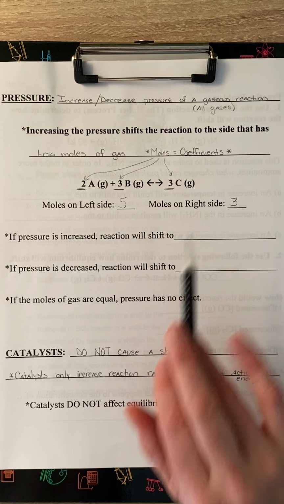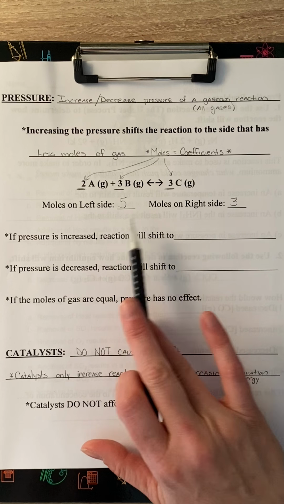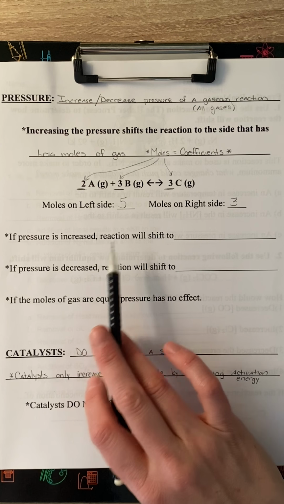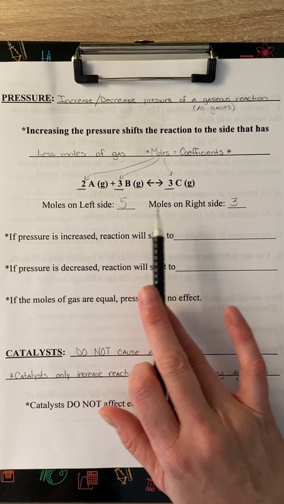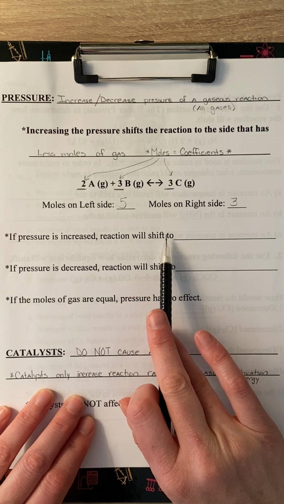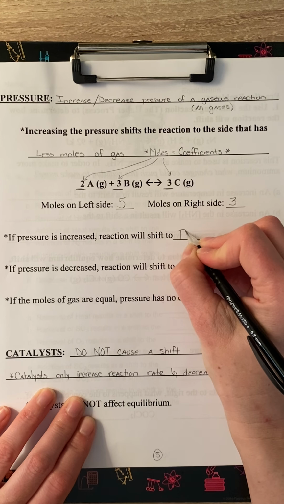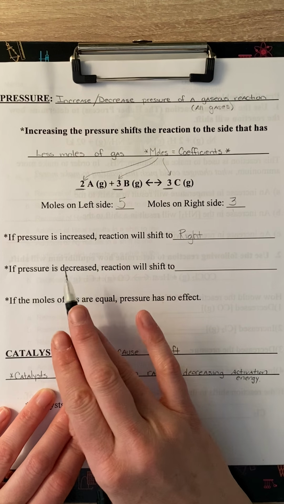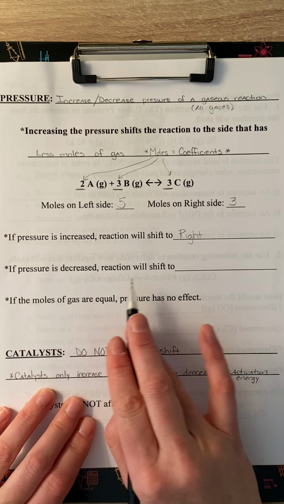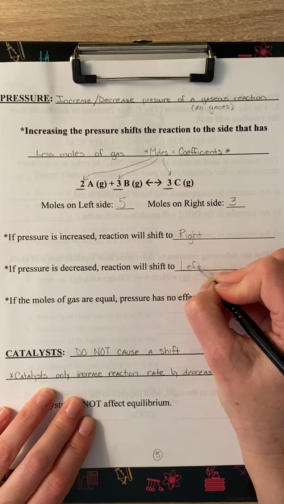I think it's safe to say that everybody can see that 5 is greater than 3. All right, so the reaction is going to want to make more of whatever it doesn't have as much of. So if the pressure is increased, the reaction will shift to the side with less moles, which is the right side. If the pressure is decreased, the reaction will shift to the left.